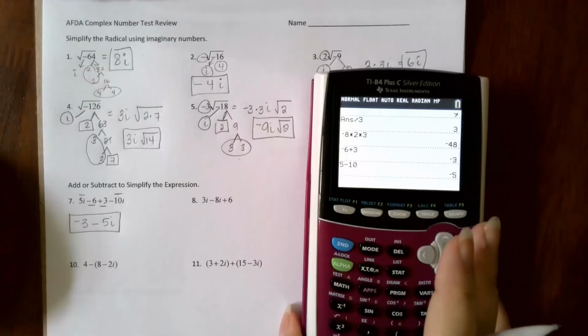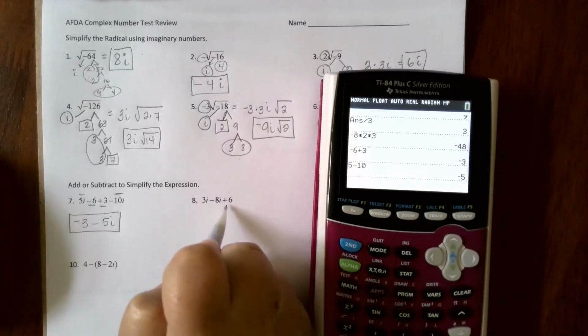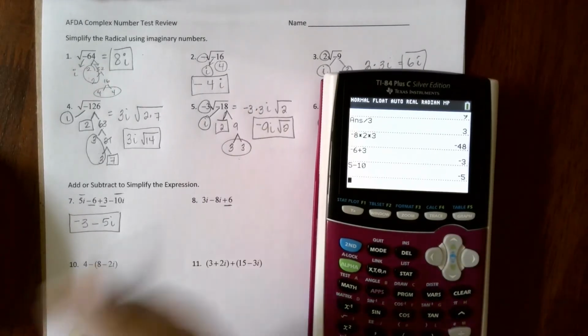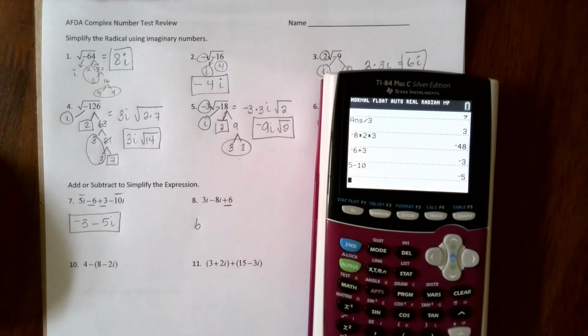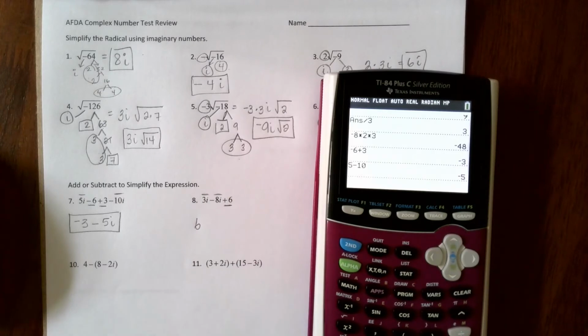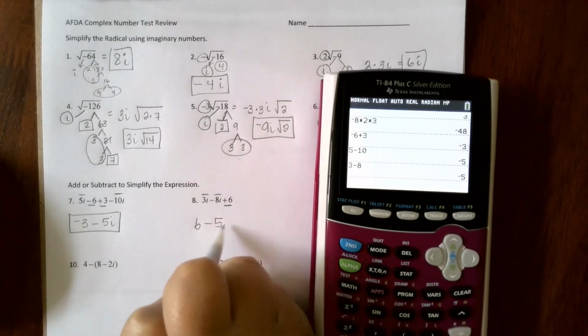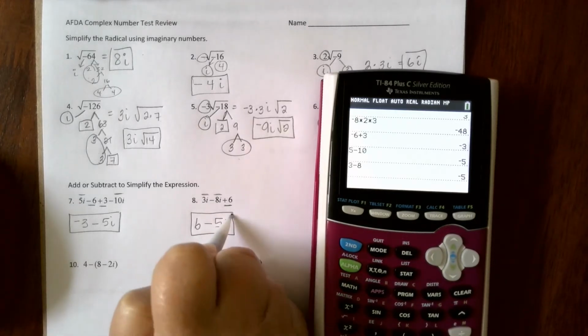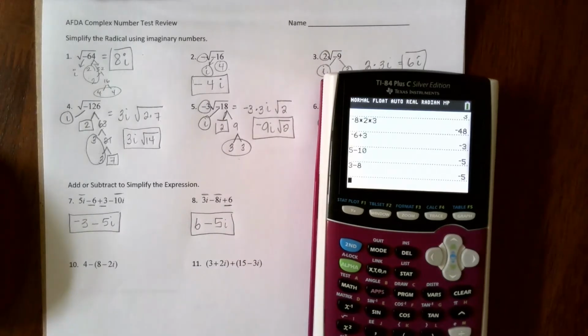All right, let's look at number 8. Number 8, regular numbers comes first. Well, there's nothing to add or subtract with the 6, so it's just coming first. Then we look at our 2 that have the i's on them. You have a 3 and a -8. Well, a 3 minus an 8 is a -5, so that's minus 5i. So your final answer is 6 minus 5i.